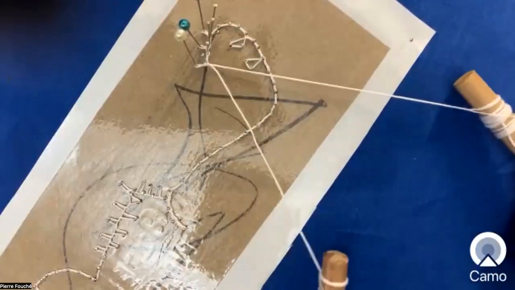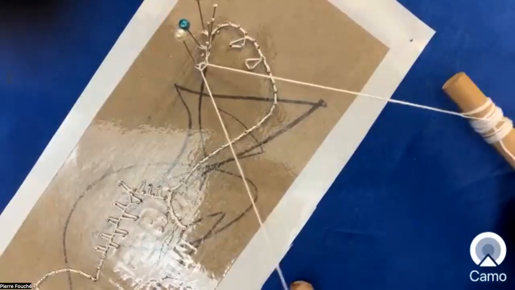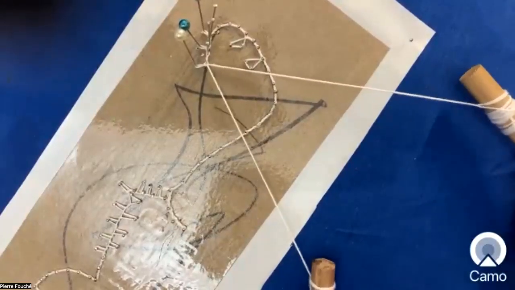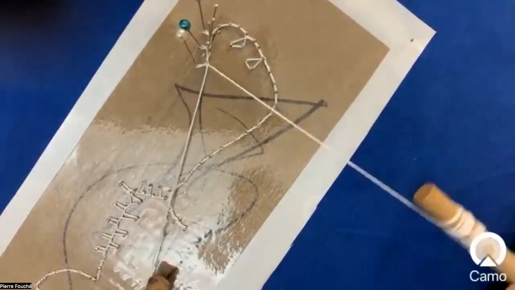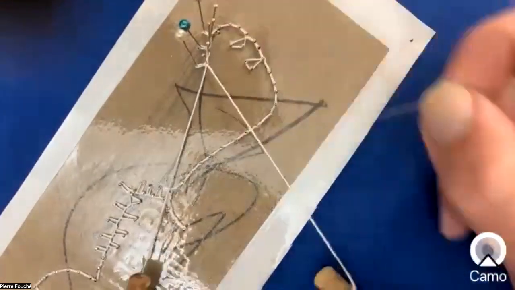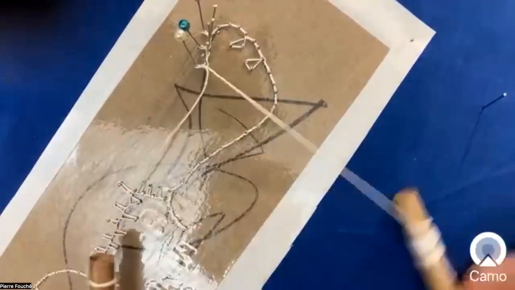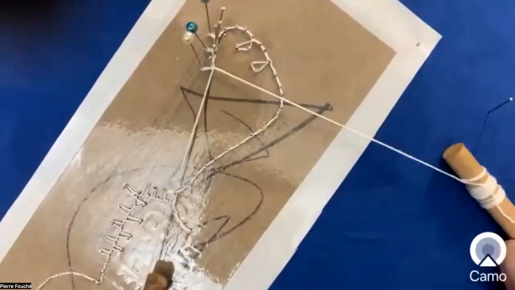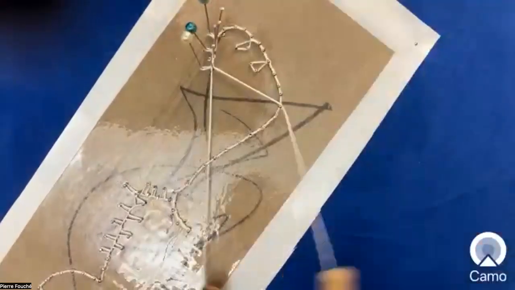And then wiggle the two bobbins so that that slip knot falls where you want it. And then you can continue the work. Cool. Secure it with the pin.